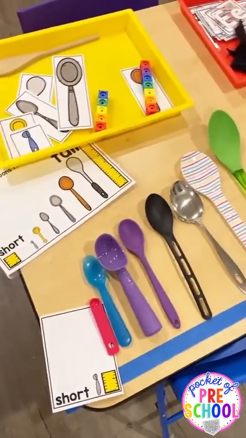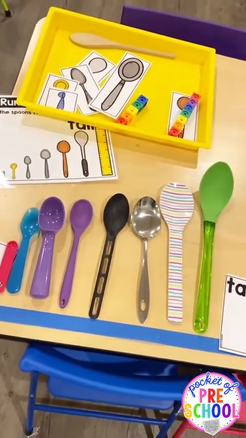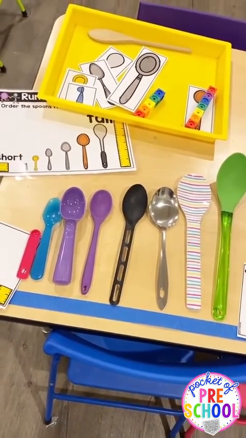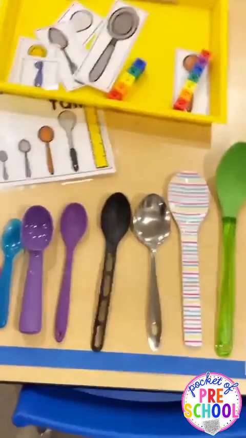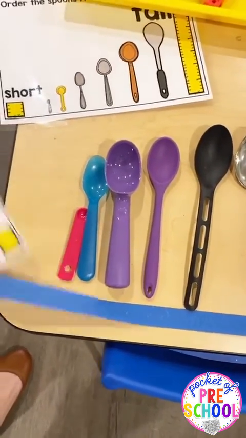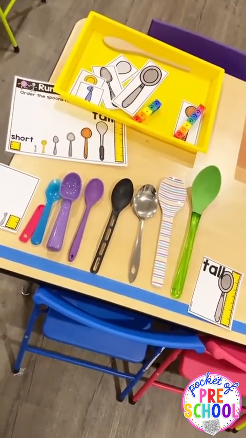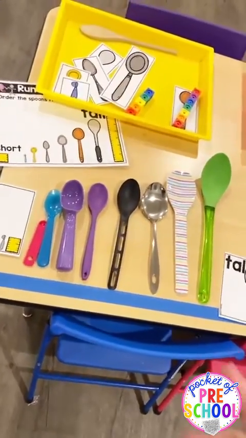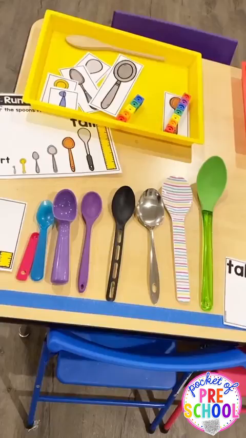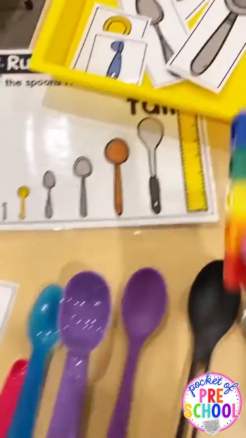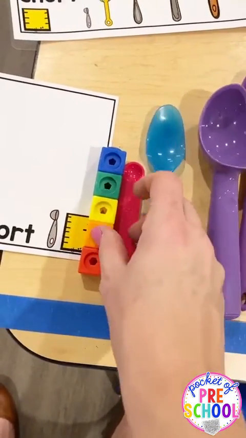For Hey Diddle Diddle, this is a fun one. Grab all the different kinds of spoons in your classroom and from your house. Or you can even have your kiddos bring them in from home. But always have backup, right? Then you're going to put a piece of tape either on the ground or on the table, so it's kind of a starting and stopping point. And they're going to line up the spoons from tallest to shortest or shortest to tallest, whatever you want to do. And then they can also measure them with the cubes.